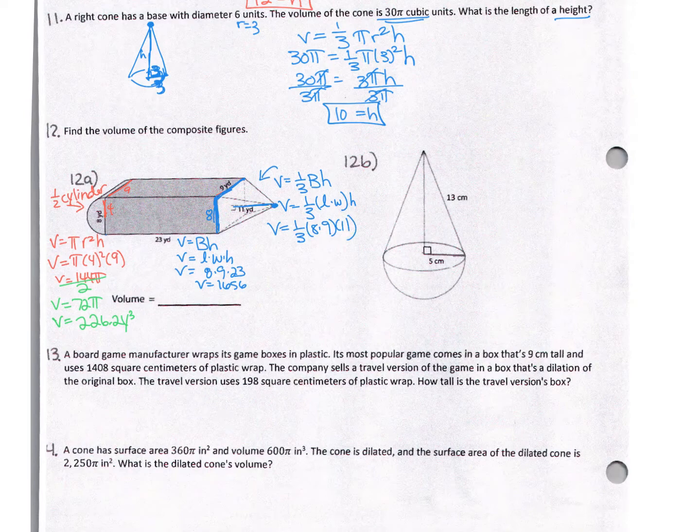And when I multiply those and divide by 3, I get 264 yards cubed. So I'm now going to add up my 264, my 1,656, and my green 226.2 yards cubed, and I'm going to get a total of 2,146.2 yards cubed.